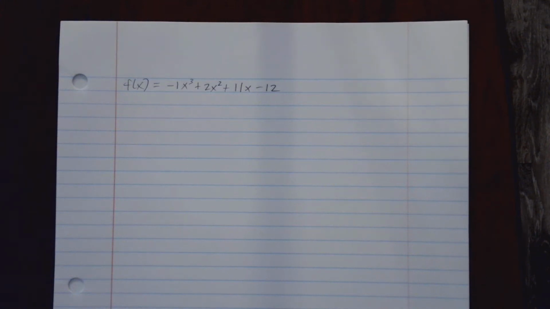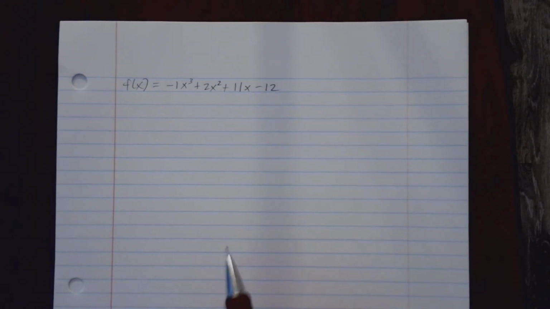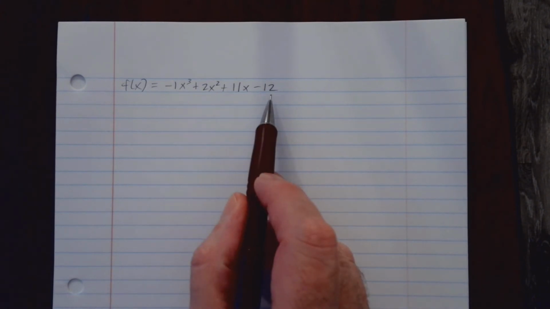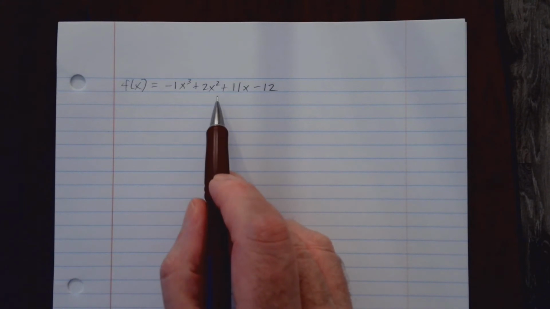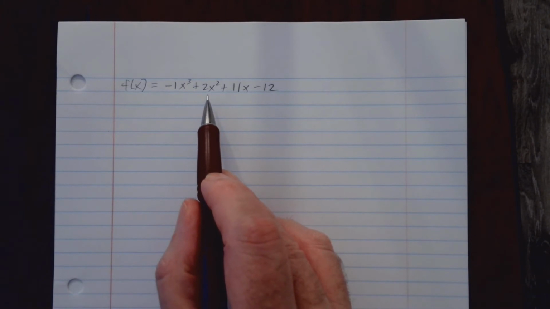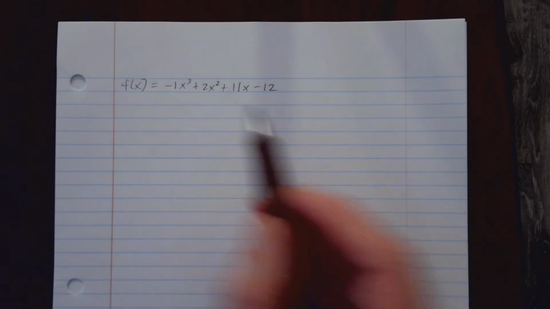Alright, in this video I'm going to be showing you how to find the zeros of this function. So first of all, normally to find the zeros we would set this polynomial equal to 0, but if you do that you find that you can't factor it. In fact, you have 4 terms here, so you'd try factoring by grouping, but that doesn't work. And so this is where we're going to have to use synthetic division.